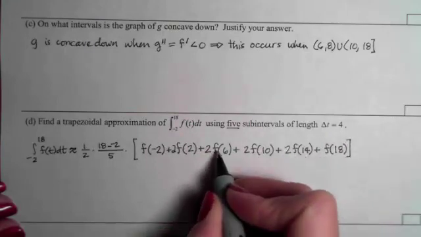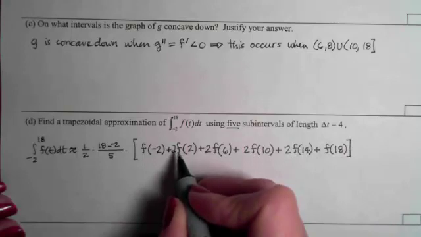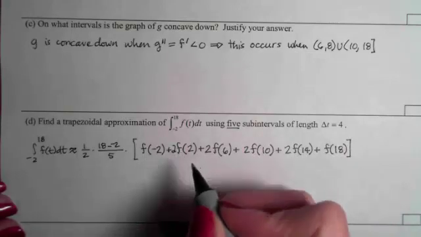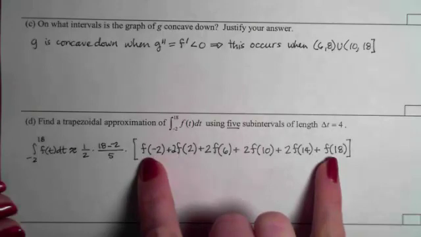So I have double all the interiors because those get used on the trapezoid to the left and the trapezoid to the right, but here on the edges I just have the one.